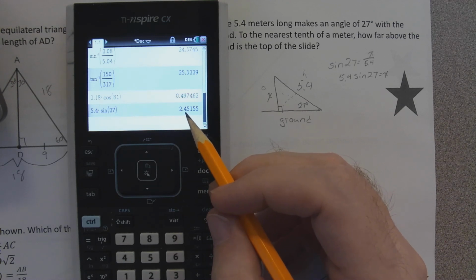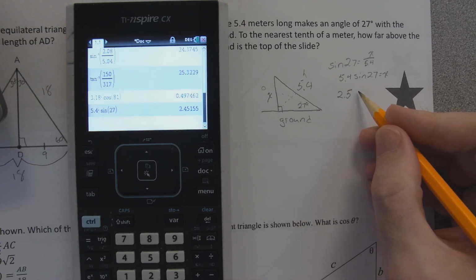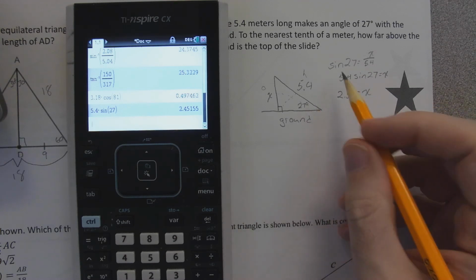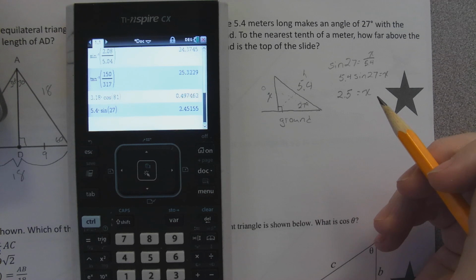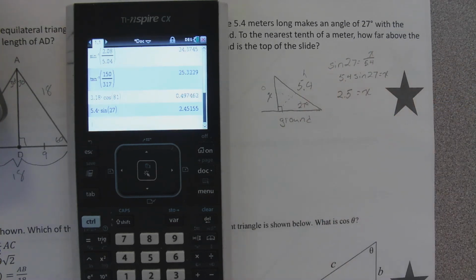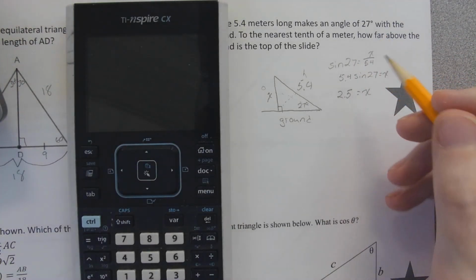The 5 makes the 4 go up, so 2.5 is x. So it's 2.5 meters. Okay. Identify what we're dealing with, whether it's sine, cosine, or tangent. Plug in and solve.